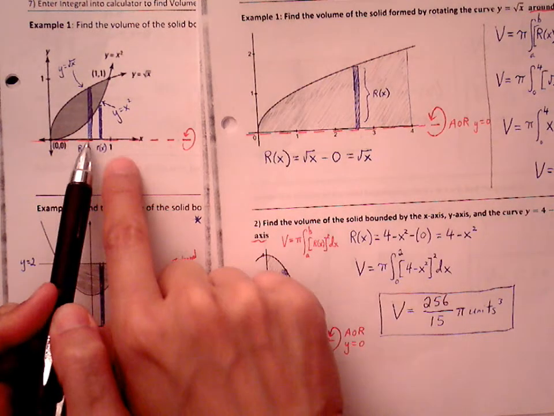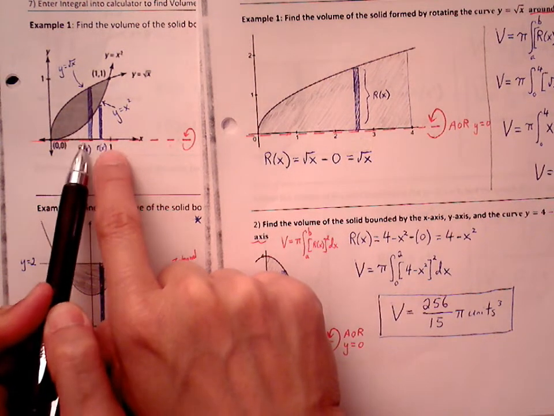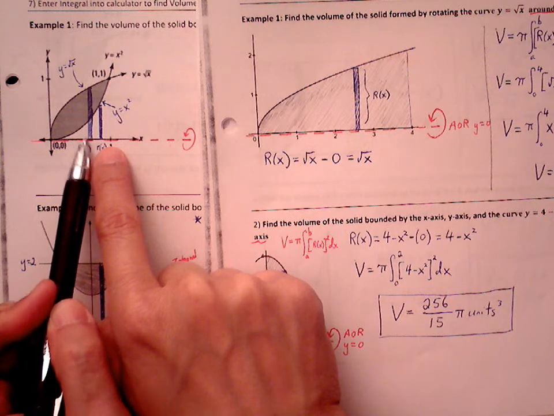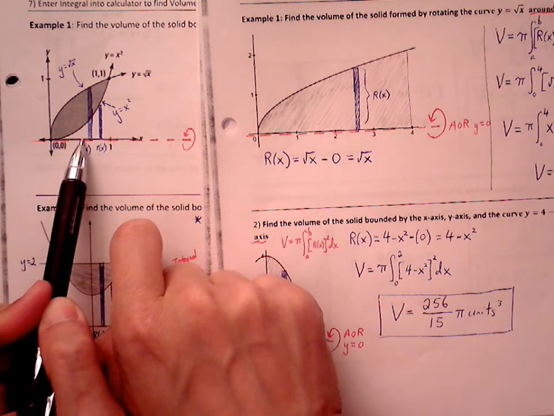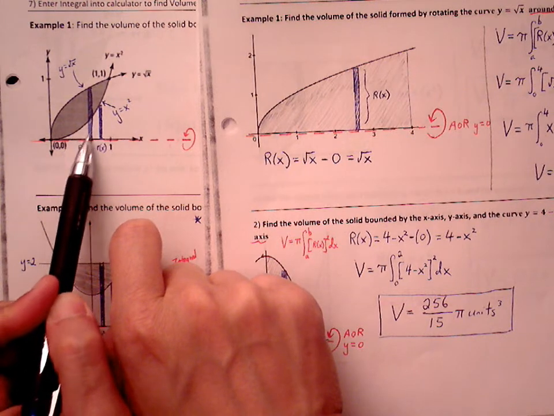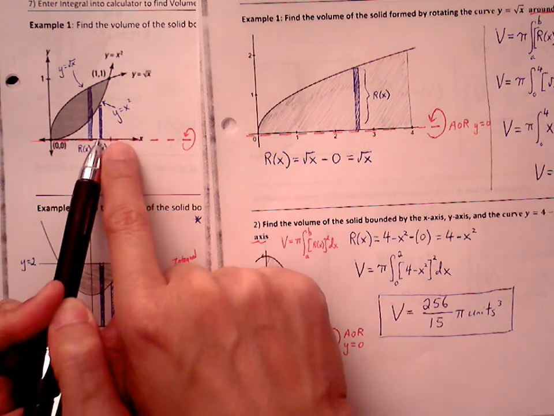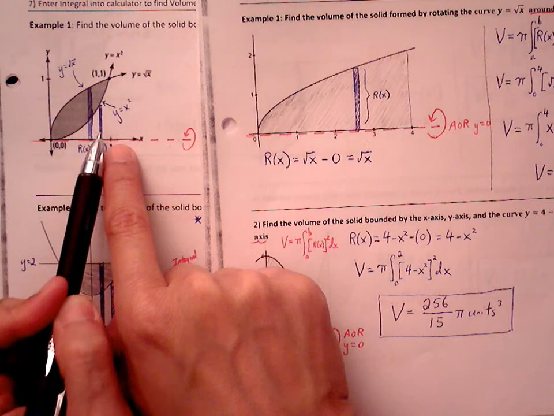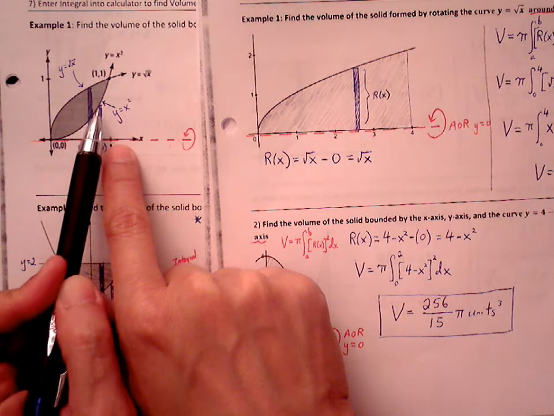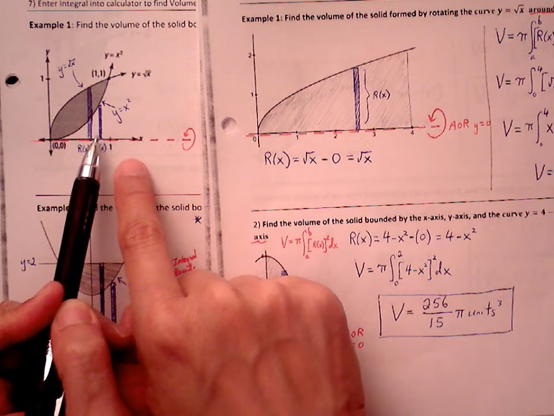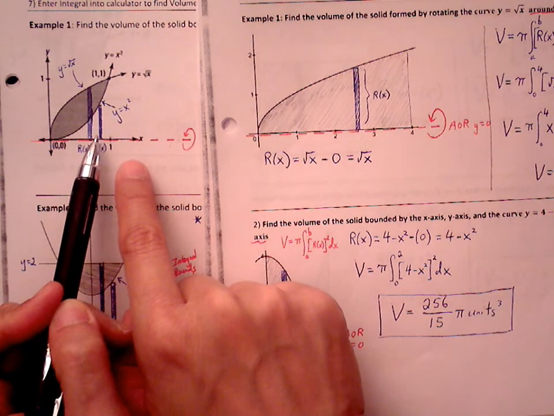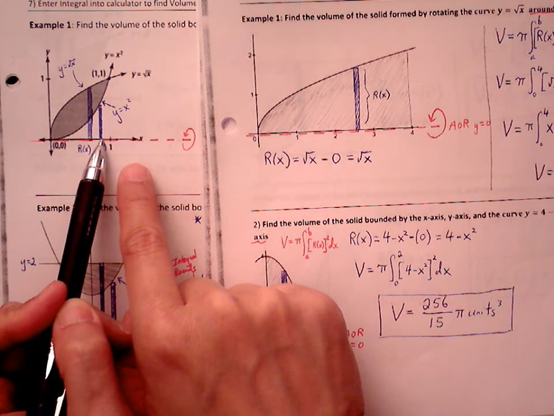But if your axis and the shaded region have any sort of separation, even if there is a portion that's touching, we have to account for the fact that there's a hole, a divot, some portion that we need to account for with that inner radius.